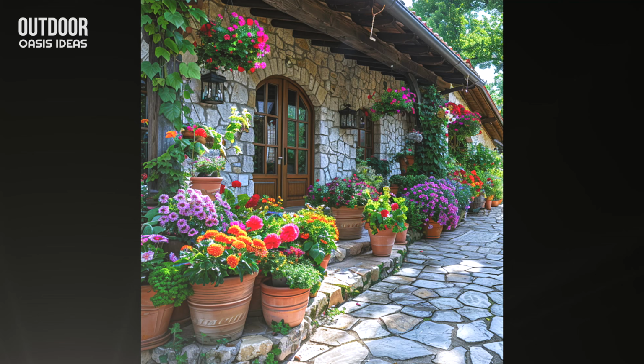Think about how your flower beds will look from inside your home. The view from your windows is just as important as the curb appeal. Design beds that will bring beauty and interest to your indoor spaces as well as your outdoor areas.